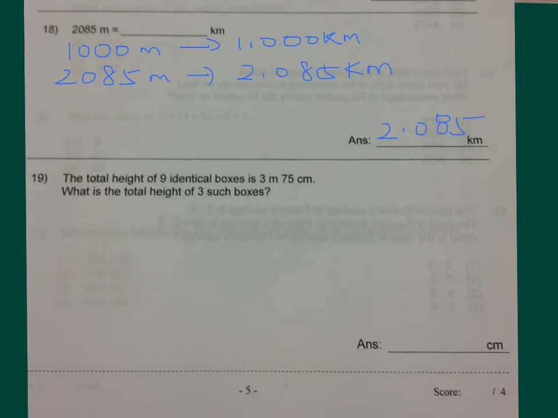The total height of 9 identical boxes is 3 meters 75 cm. What is the total height of 3 such boxes? Okay, so 9 boxes give me 3 meter 75 cm. For 3 boxes you divide by 3.